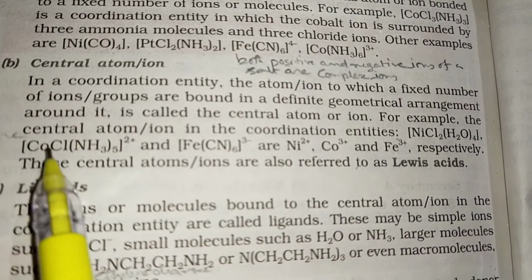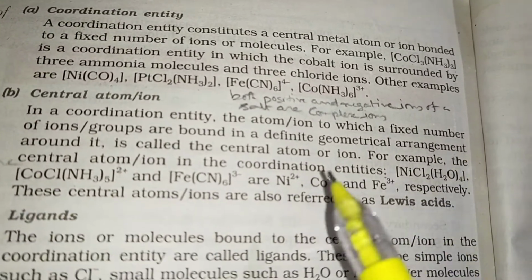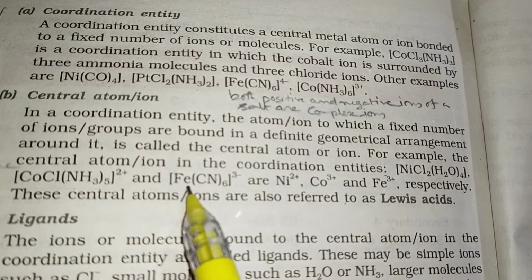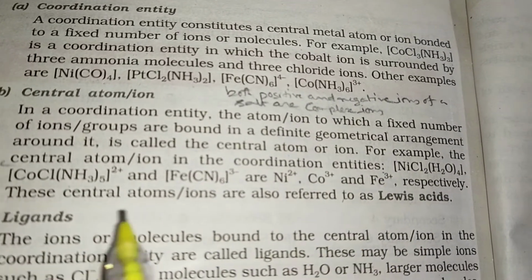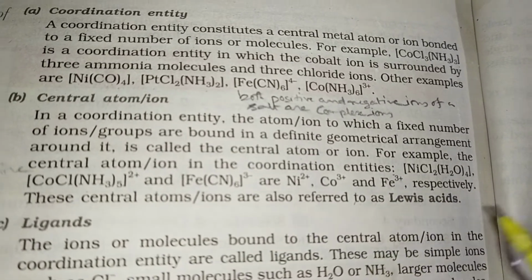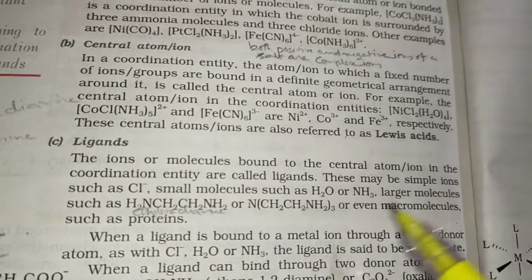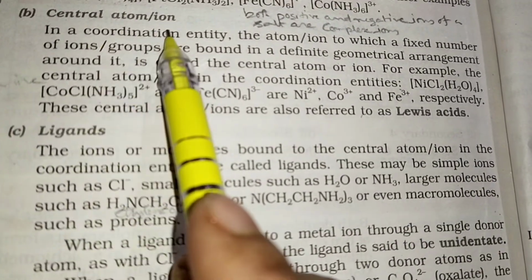We can also find the charge from the coordination entity. And iron Fe3+, respectively. These are the central metal ions here, and they are also referred to as Lewis acids. Why? Because they are able to accept electrons, that's why they are called Lewis acids. So this is about the central atom or ion.